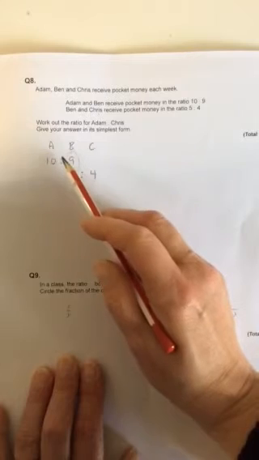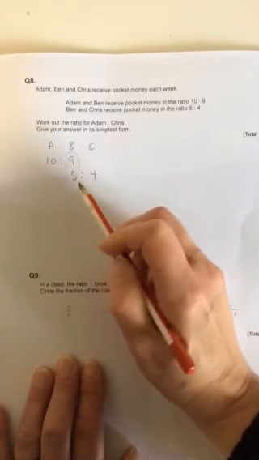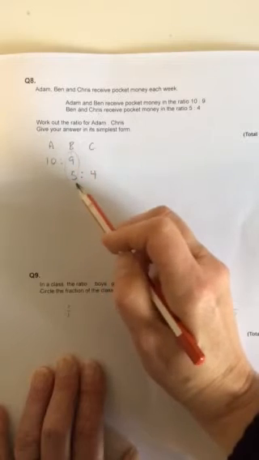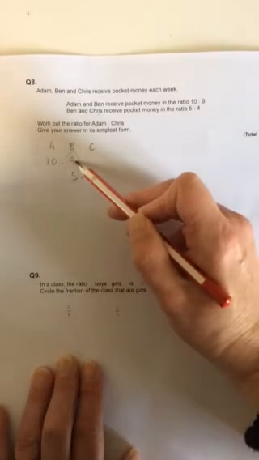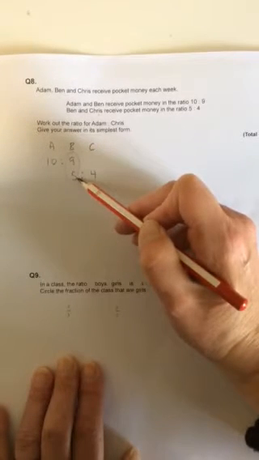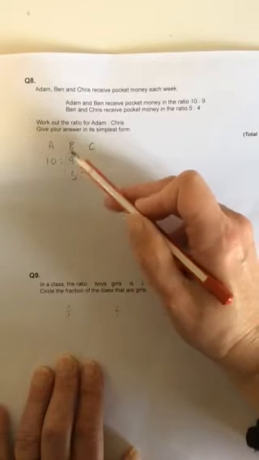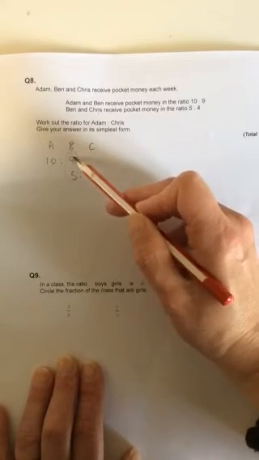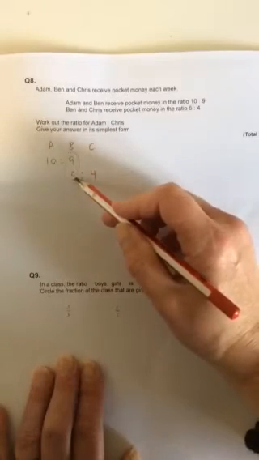So if I want to combine Adam, Ben and Chris together, that means I've got to make the Bens equal. Okay, so I look at the number I've got for Bens here. I've got 9 in this ratio, 5 in this ratio. So I need a number that both 9 and 5 go into. Well, 45 comes to mind. 9 times 5 is 45, so let's use 45.